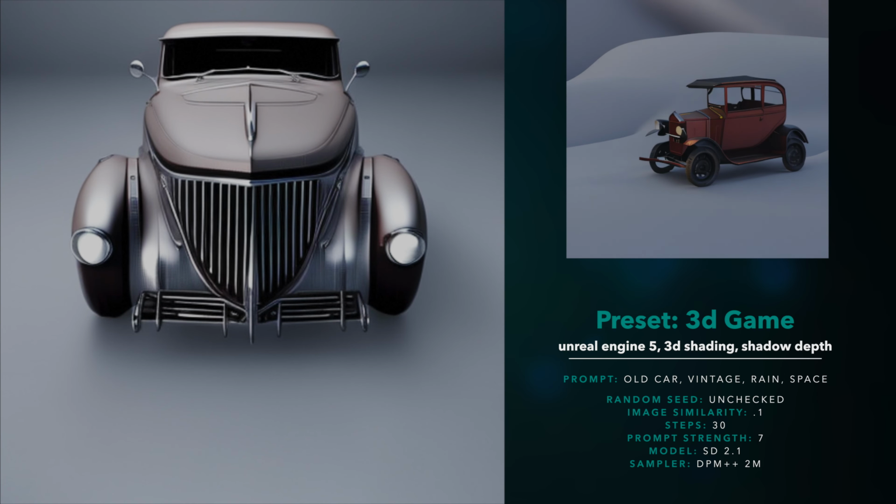In this result, unchecking random seed, but at the same time going from 0.4 to 0.1 with image similarity didn't generate something similar to the previous image. Even the position of the car is totally different.